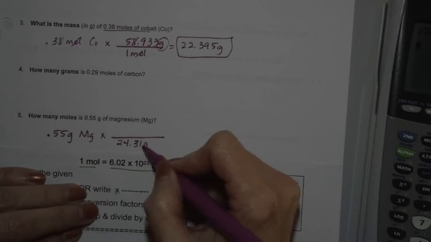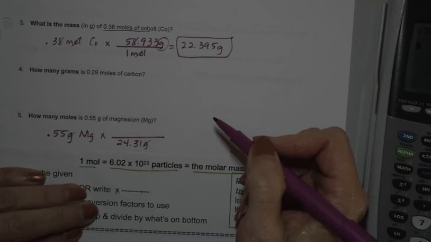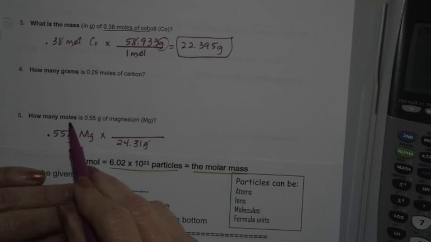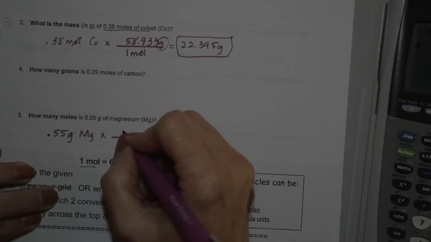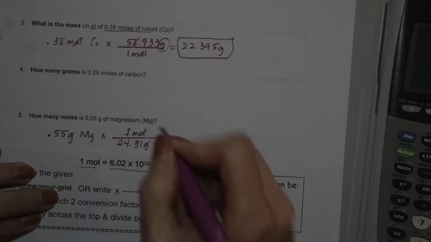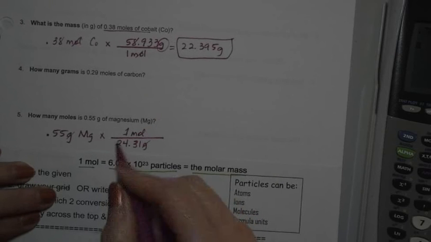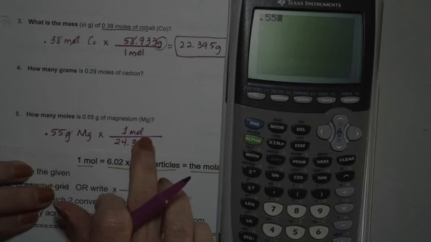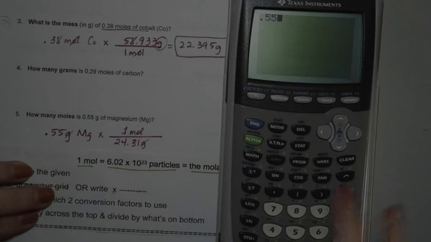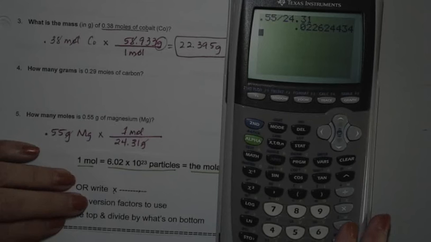And then, what are they asking me to find? How many moles? Of these 3, which one is moles? Well, it's the obvious one. It says 1 mole right there. So 1 mole. Multiply across the top, divide by what's on bottom. So I have 0.55, and I'm not going to waste my time multiplying by 1, divided by 24.31 grams. And I got the really small number, 0.023 moles.